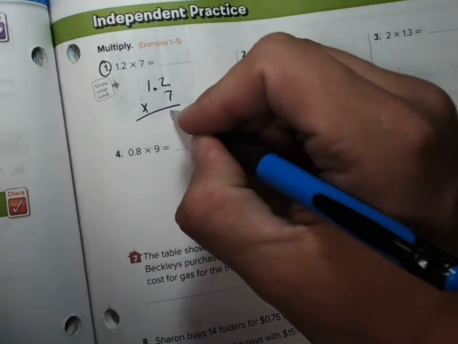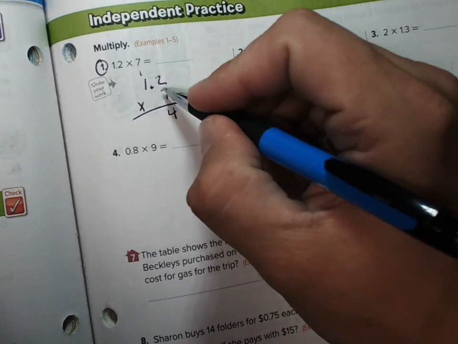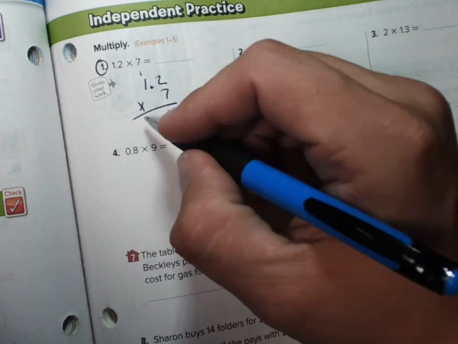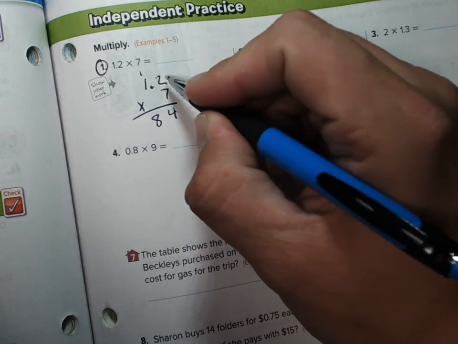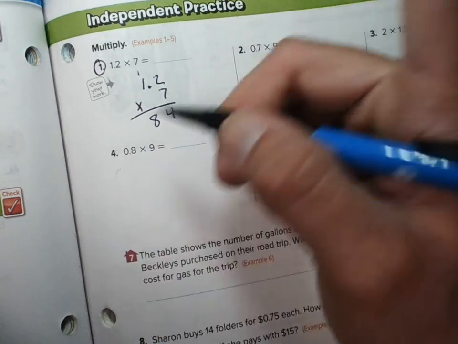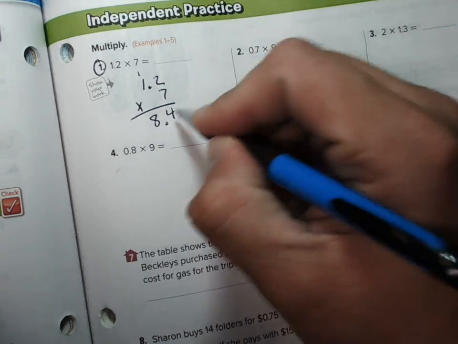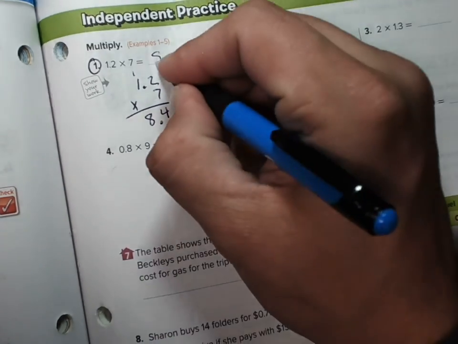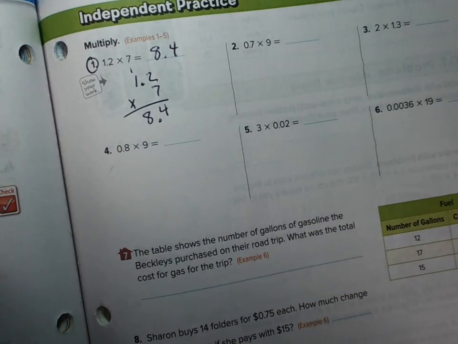So 7 times 2 is 14. 7 times 1, that's 7, plus 1 is 8. Now, this has 1 decimal place. It has 1 number after it. So I only move the decimal once right there. So your answer is 8 4/10, 8.4.